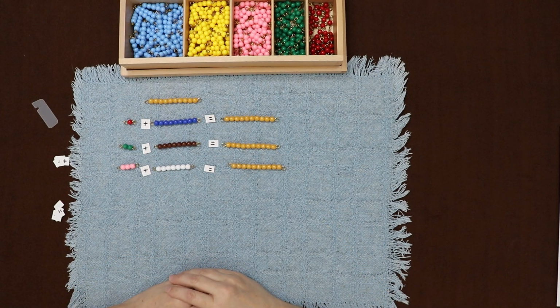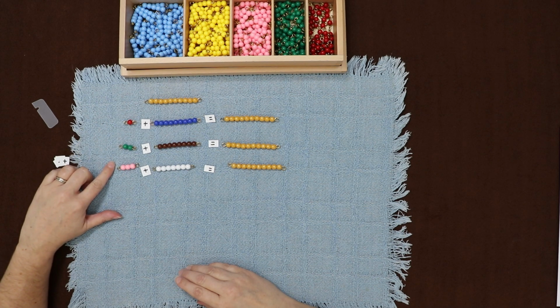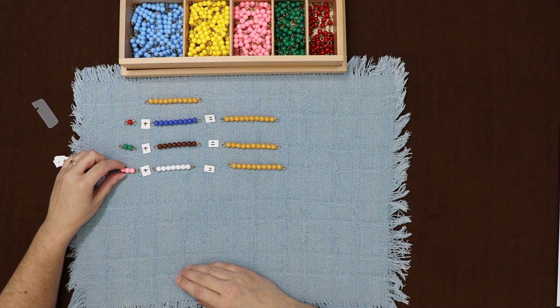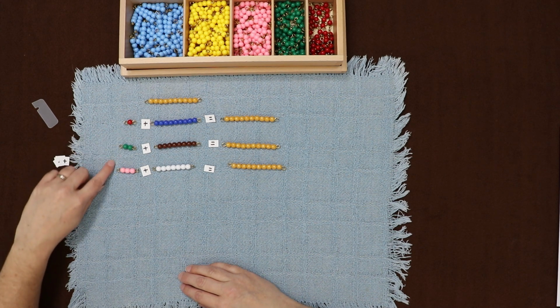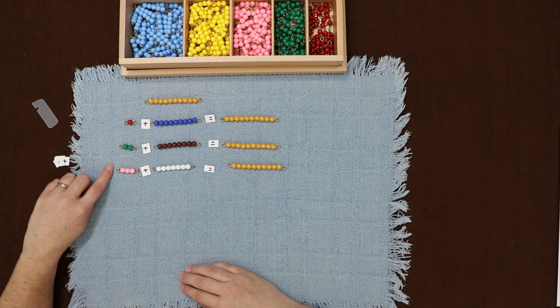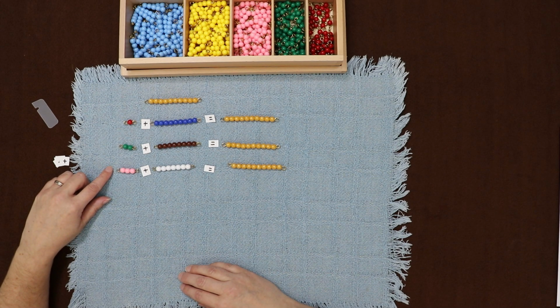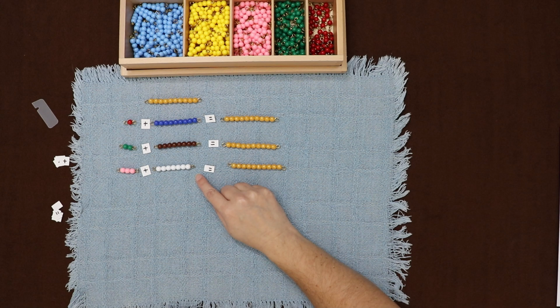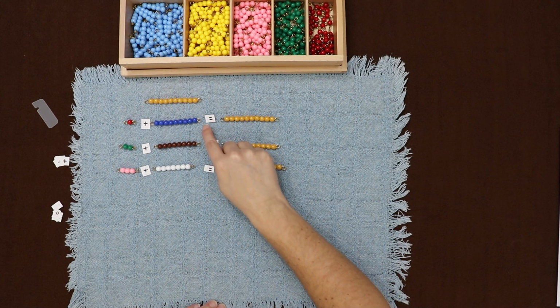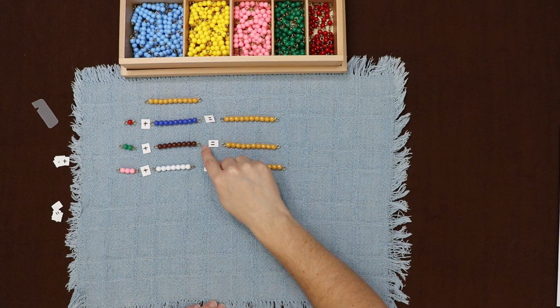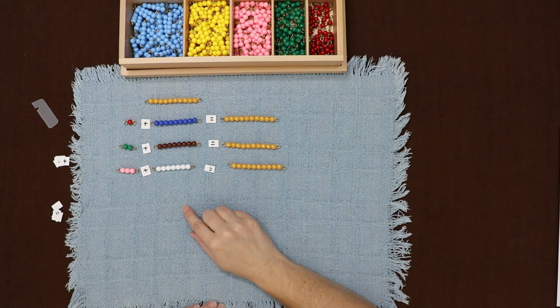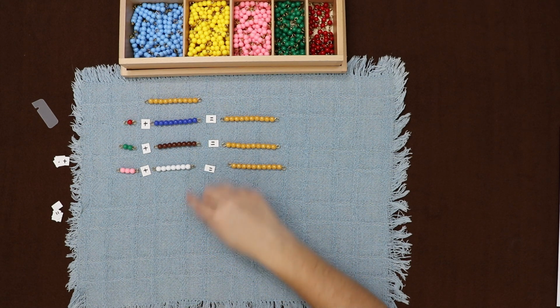I'm noticing a pattern in our numbers. Do you see a pattern? The first number in an addition problem is called the first addend. And I'm noticing that the first addend is going up by 1 each time. The second number in an addition problem is called the second addend. And I'm noticing that the second addend is going down each time. 9, 8, 7. We can use this pattern to help us.